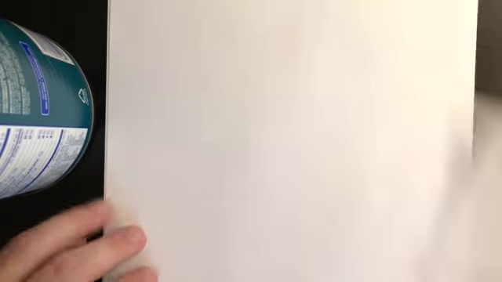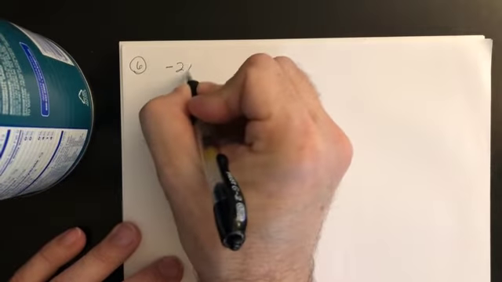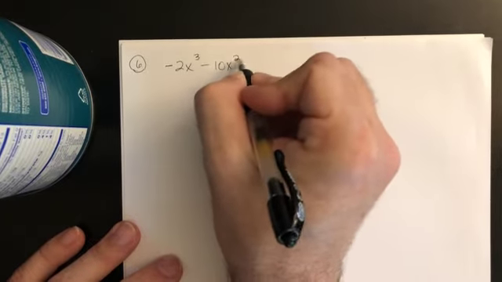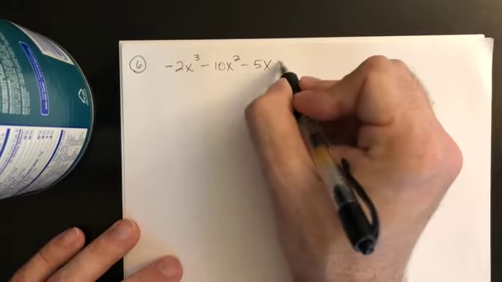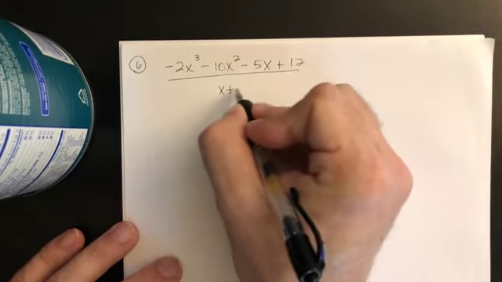All right. Number 6. We have negative 2x to the third minus 10x squared minus 5x plus 12. And that's all over x plus 4.